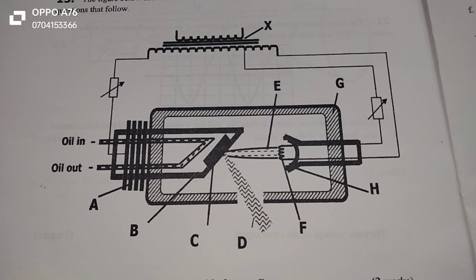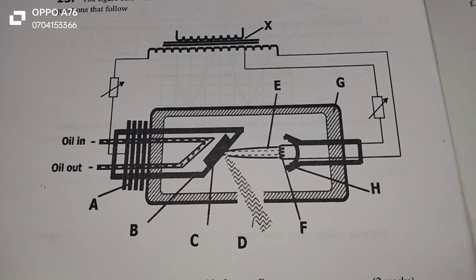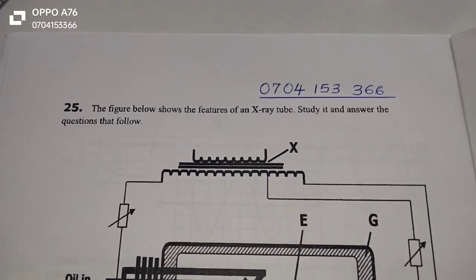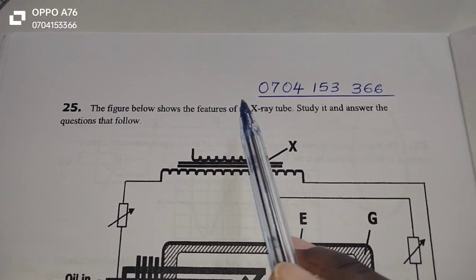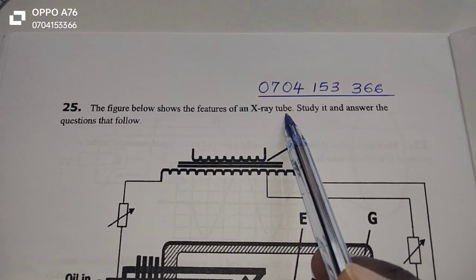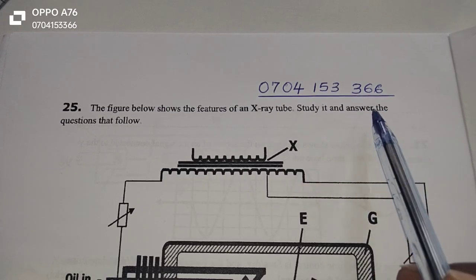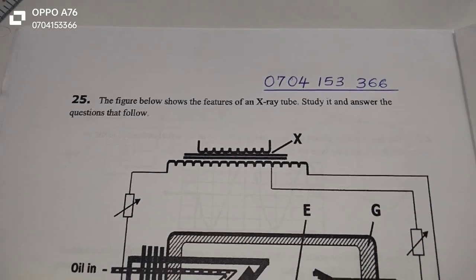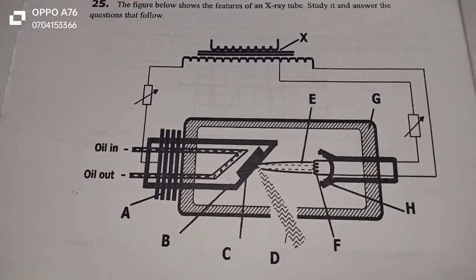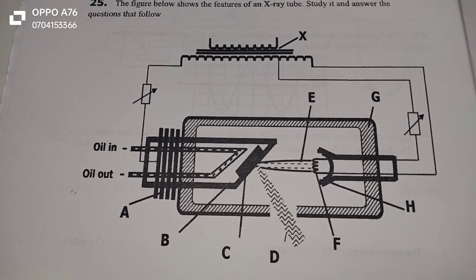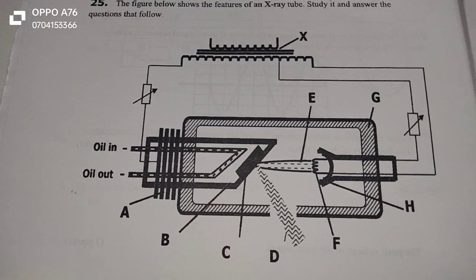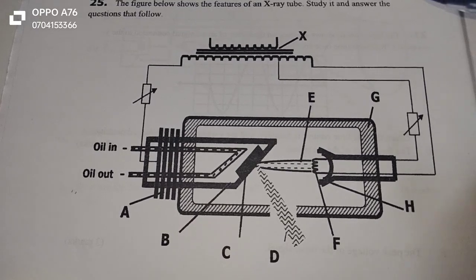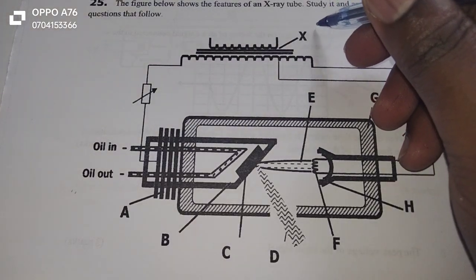We're going to discuss physics paper 2, the X-ray tube and the production of X-rays. The question says the figure below shows the features of an X-ray tube. Study it and answer the questions that follow. So we're going to study the diagram, then we answer the questions that follow. Let me start by saying that the first part here, you can see X.